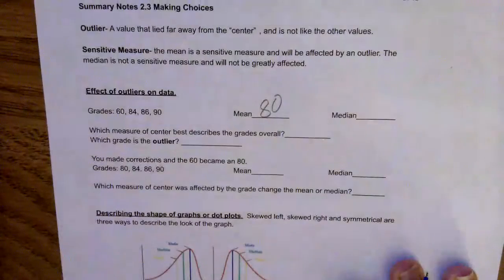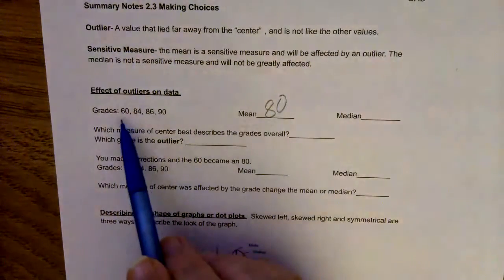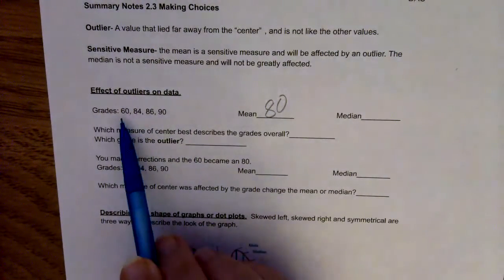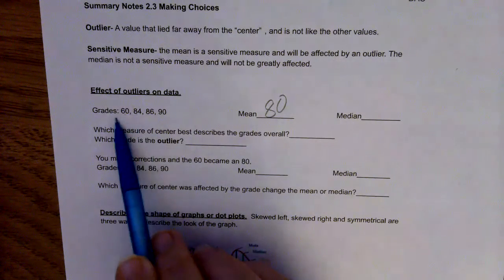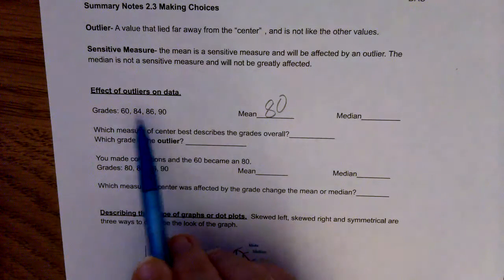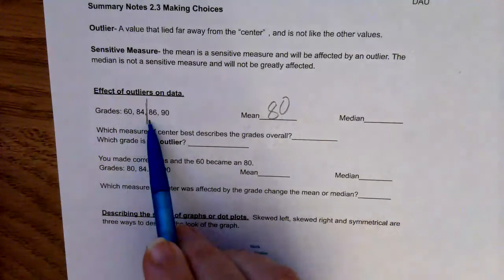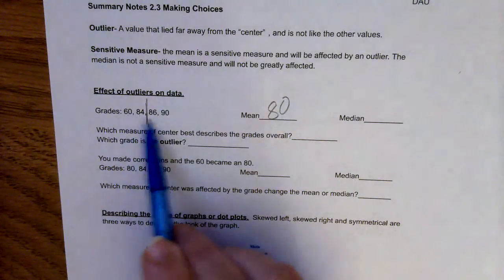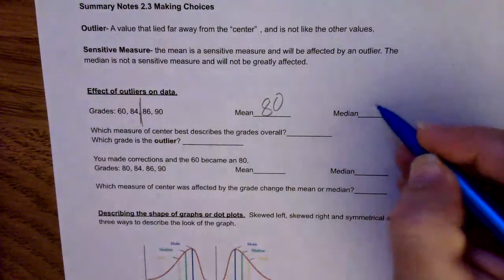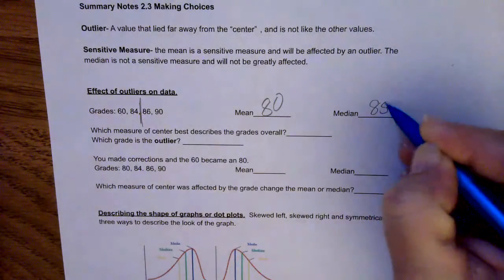Now I'm going to find my median. Remember, I need to make sure my data is in order from least to greatest, which it is. I have 4 pieces of data, so it's going to be between the second and third, which is right here between 84 and 86. Right between 84 and 86 is obviously 85.